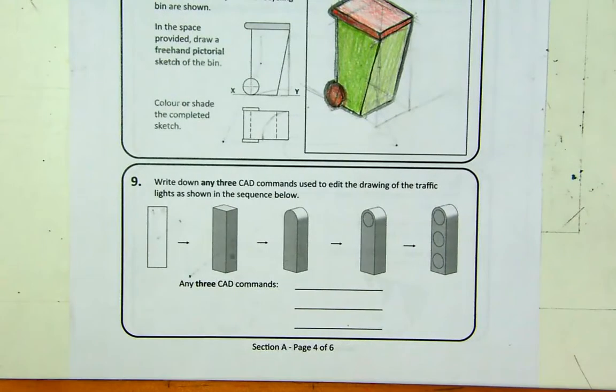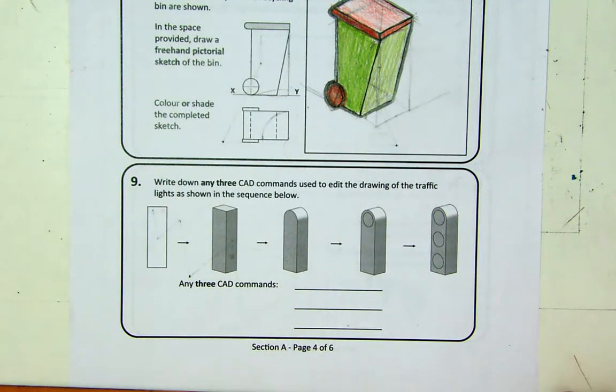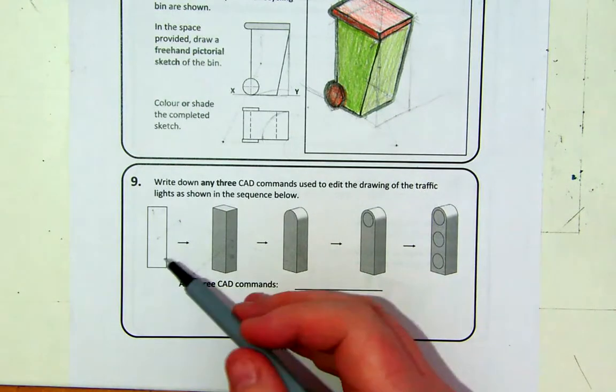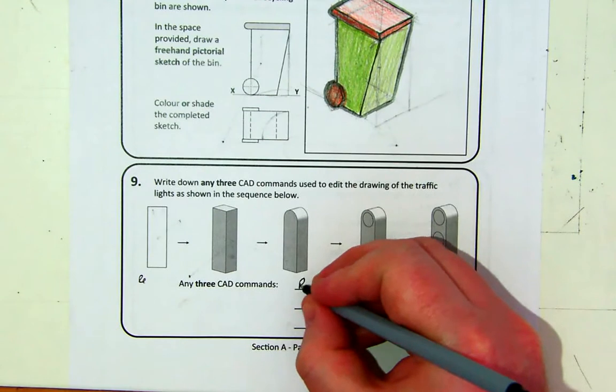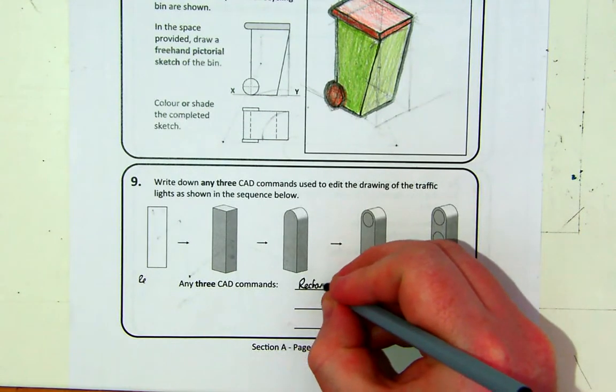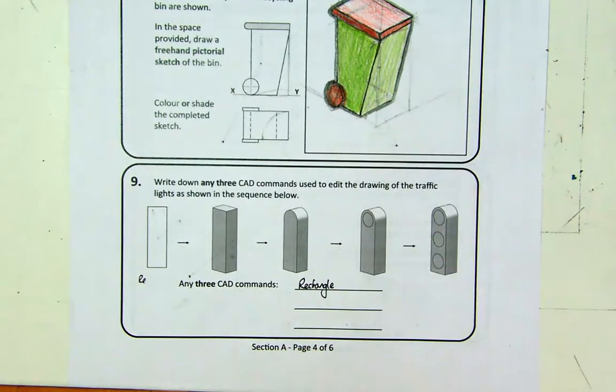Write down any three CAD commands used to edit the drawing of the traffic lights as shown in the sequence below, alright? So, you remember what I said? The commands for drawing actual 2D shapes are straightforward enough, lads. They're named after the shape that you're drawing. So, what do you think that will be? Well, it's going to be a rectangle, isn't it? So that's rectangle. So look, we'll put it in here. Rectangle.